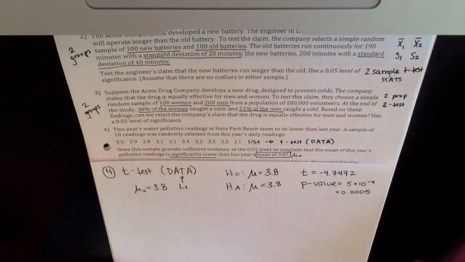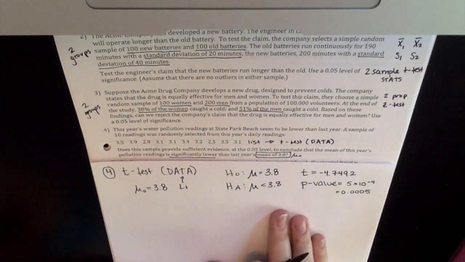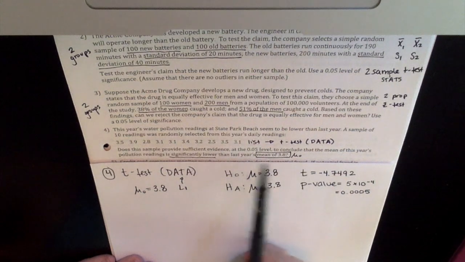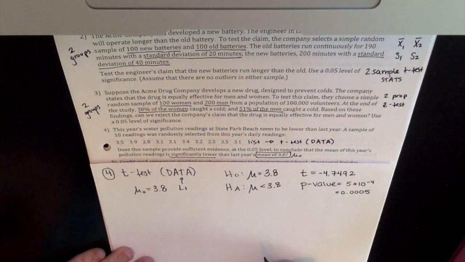So let me get this out of the way. It's time to make a conclusion. And I'm doing a lot of rejecting today. So we're going to reject this again at the 0.05 level.